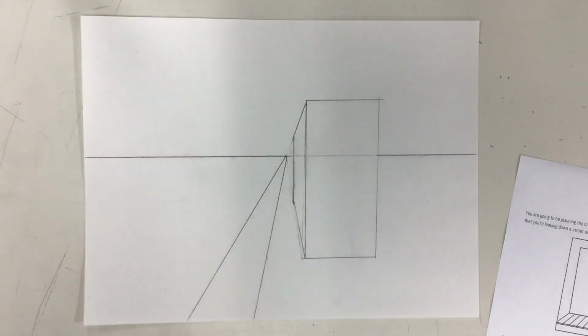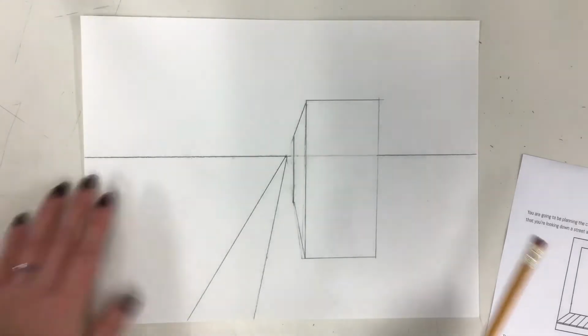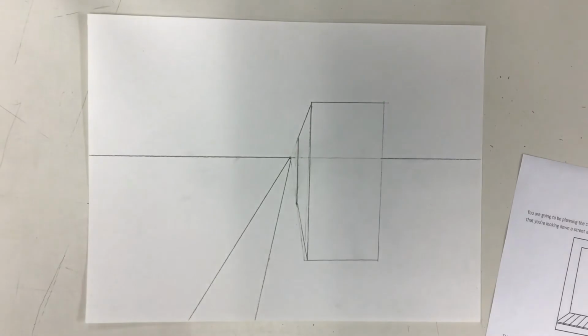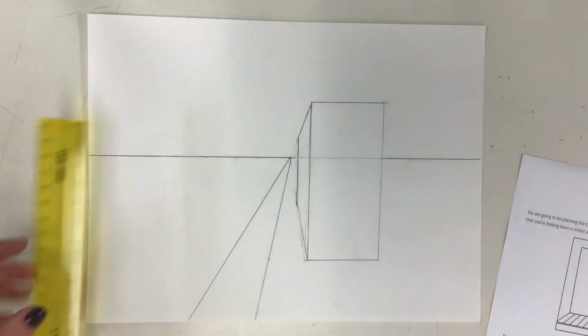I would recommend going ahead and putting in all of your buildings as just basic block shapes before you go in and start adding doors and windows and stuff like that. So I'm going to do a couple more buildings over here really quickly.